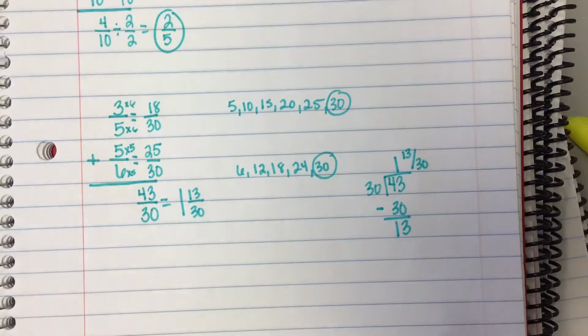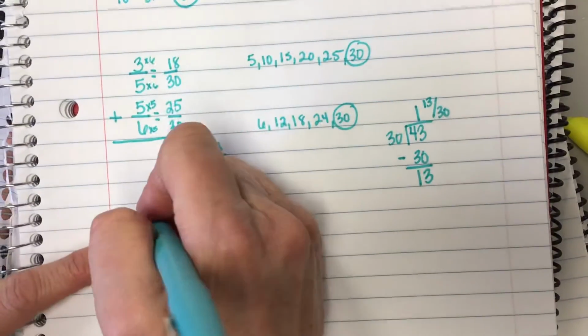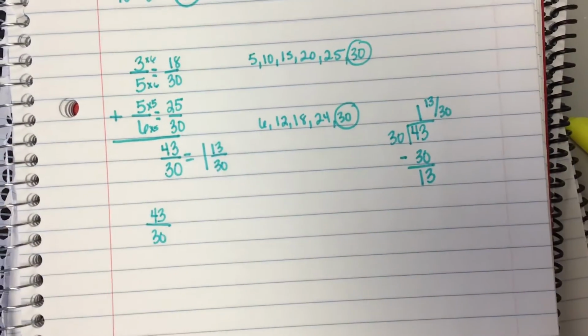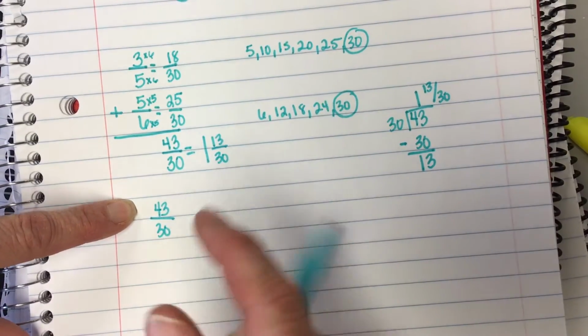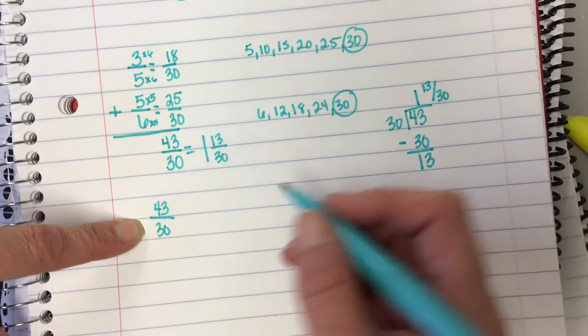But if you're not super confident in two-digit divisors, another way that you can do that is this. It's really decomposing. If I want to take out one whole, how many 30ths is that? How many 30ths make up one whole?